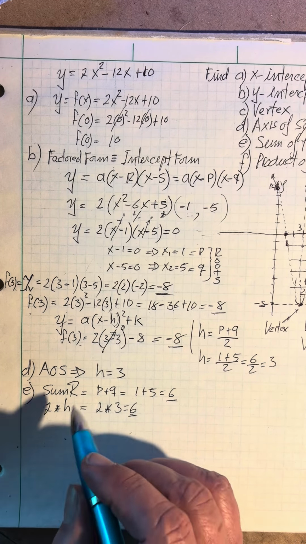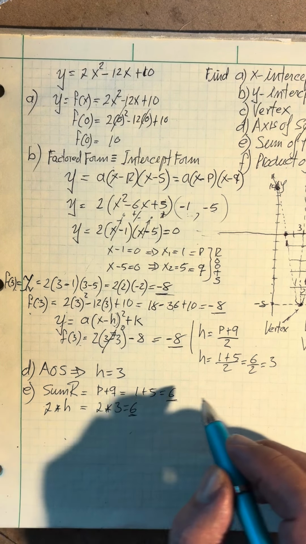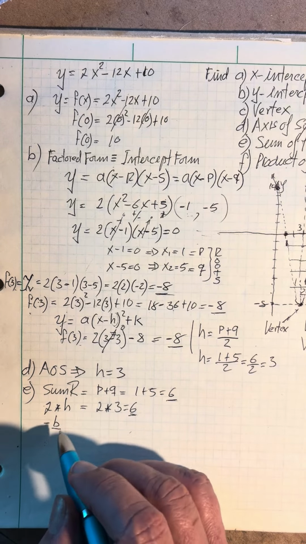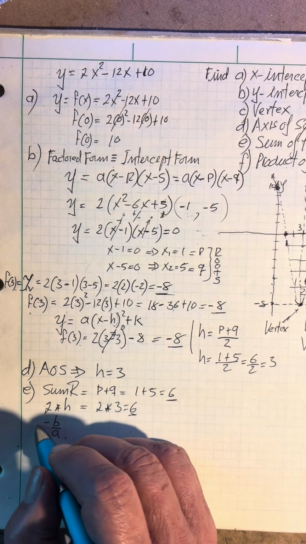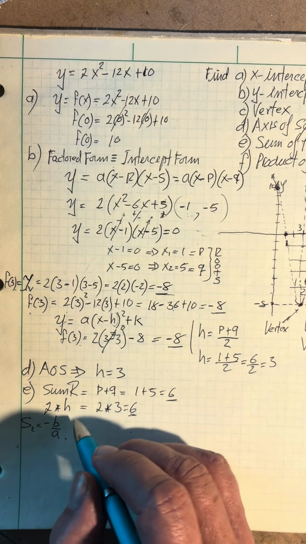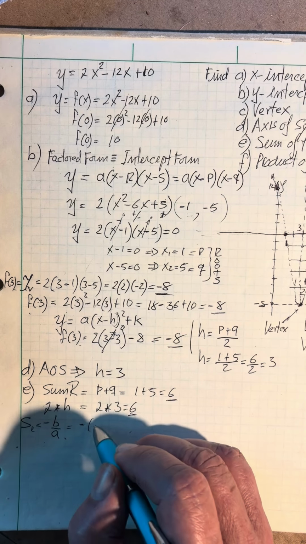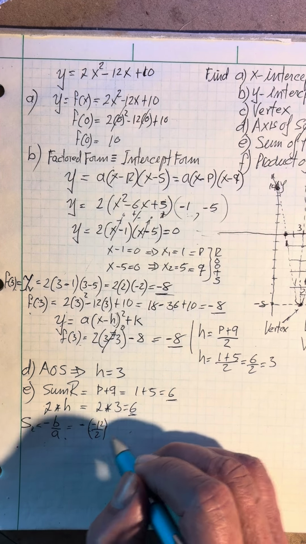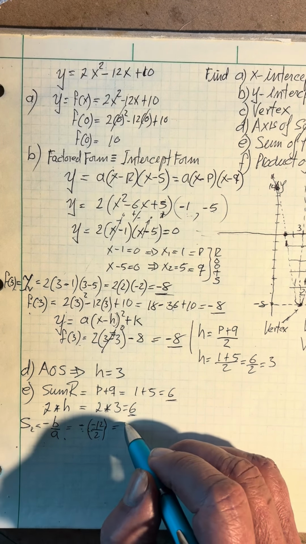There's another way of finding it, and this comes from the book. I haven't deciphered or derived this formula here. I don't know where this formula comes from, but it says that the sum of the roots is equal to minus b divided by a, which is minus minus 12 divided by 2, equal to positive 6.